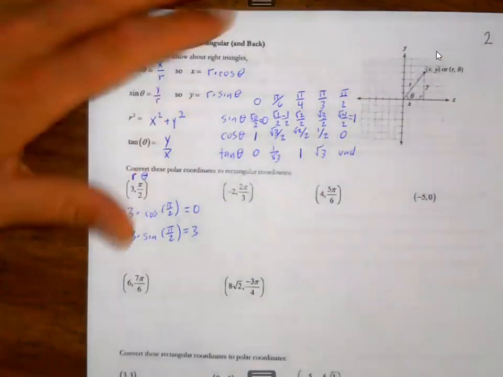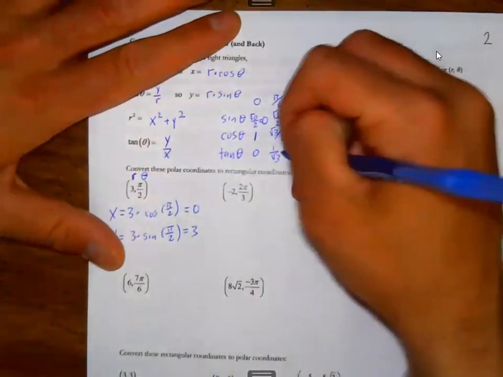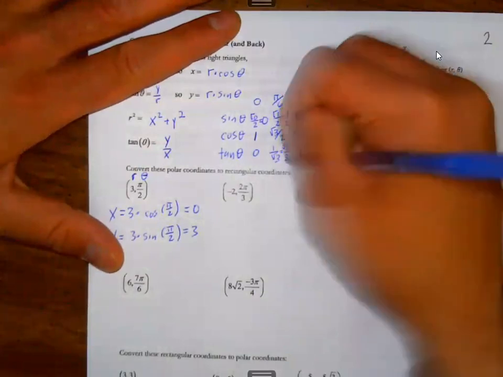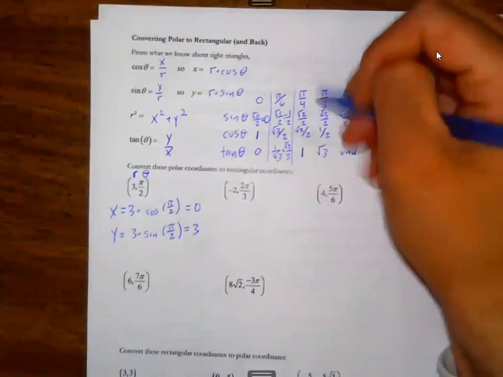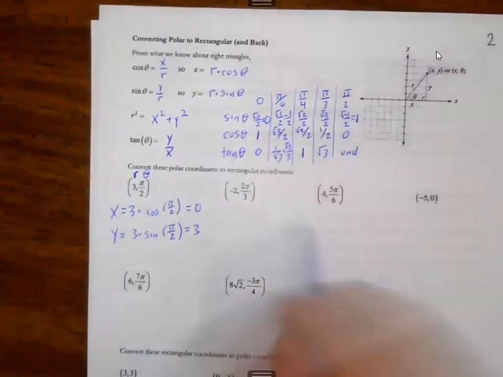All right. And 1 over root 3 rationalizes to root 3 over 3. All right, so there's our table. All right, and now back to our featured programming.